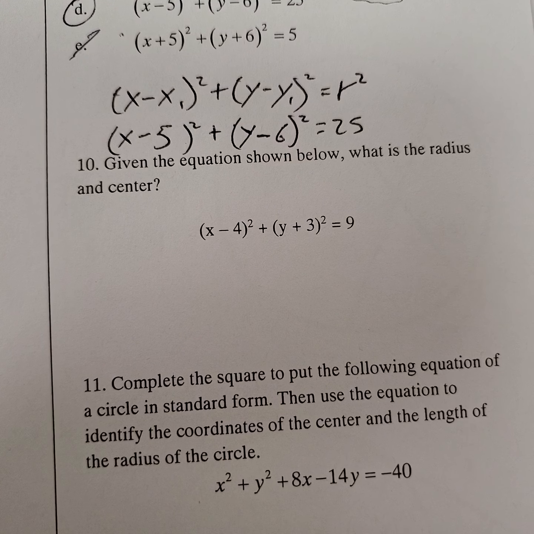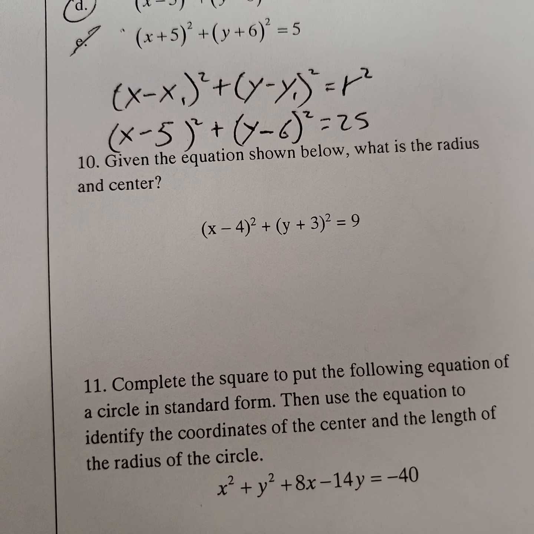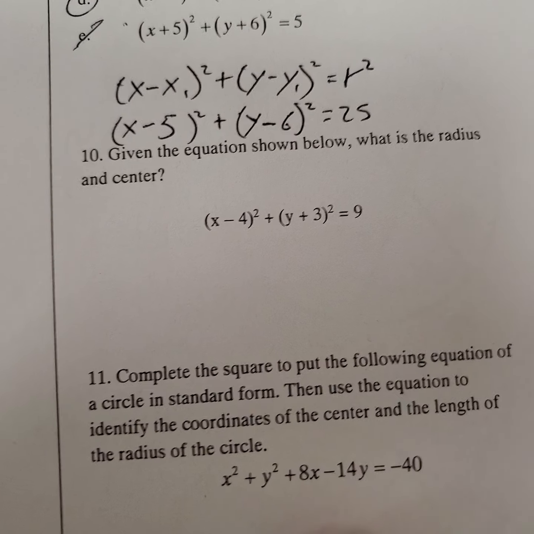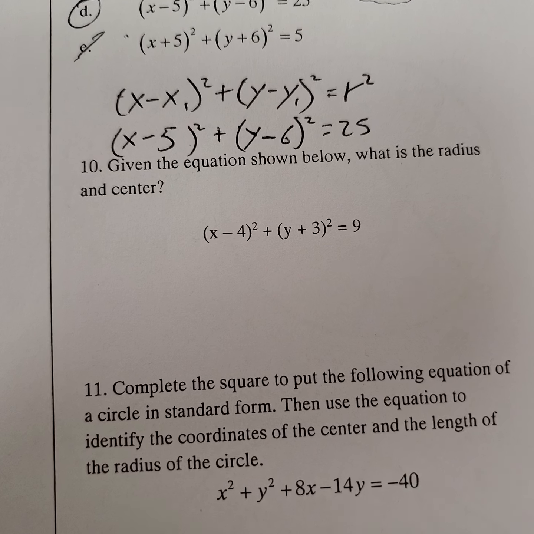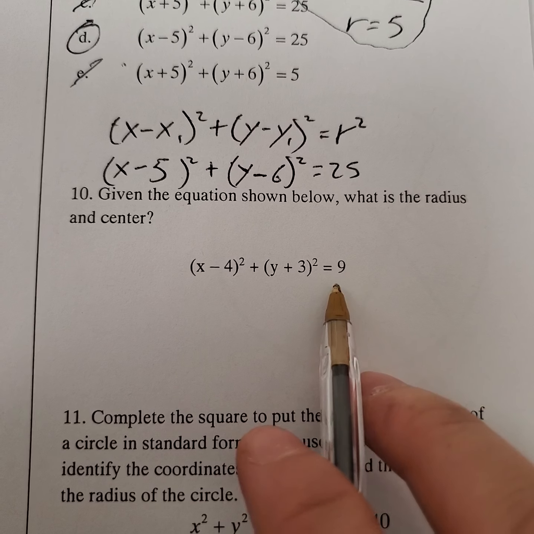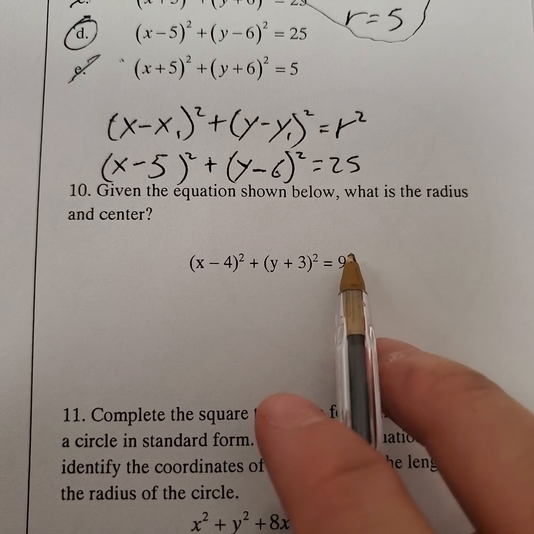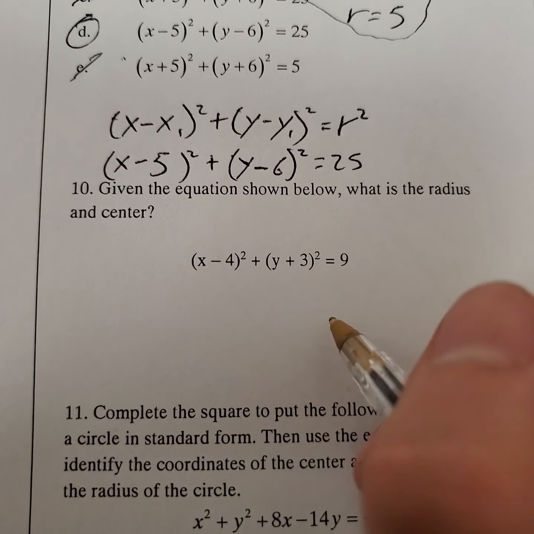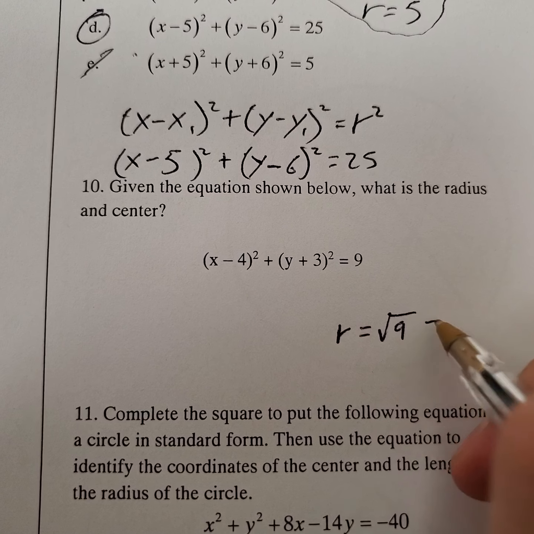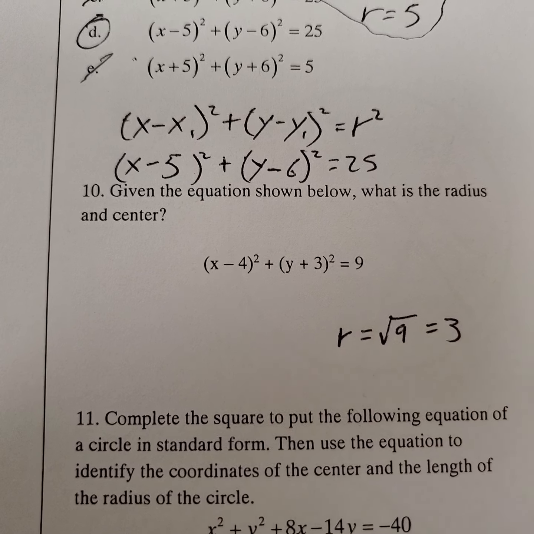Given the equation below, show what is the radius. This is pretty nice. It gives you everything. You don't have to work it out backwards like I showed you. So just find the radius. So if this thing is already squared, the square root of 9 will be the radius. The radius will be the square root of 9. And the square root of 9 is 3.